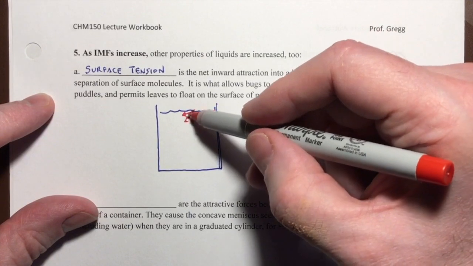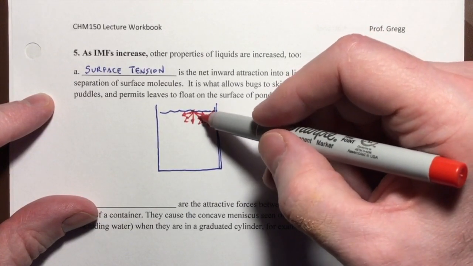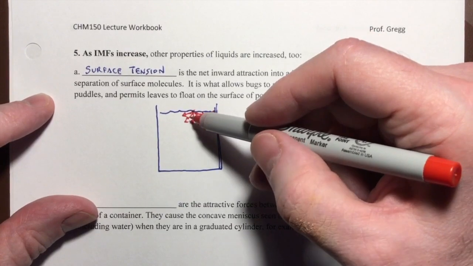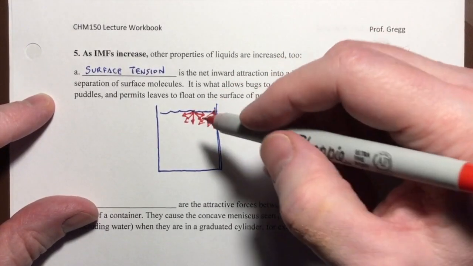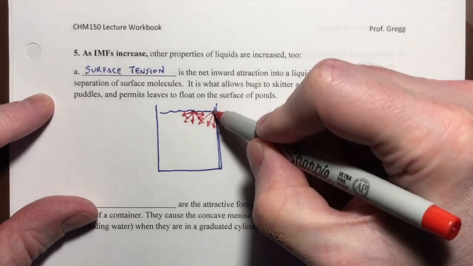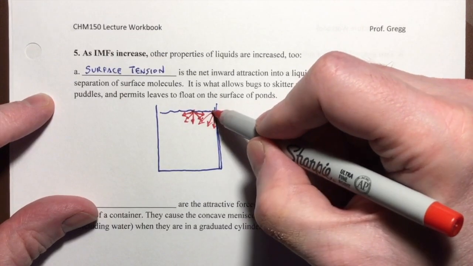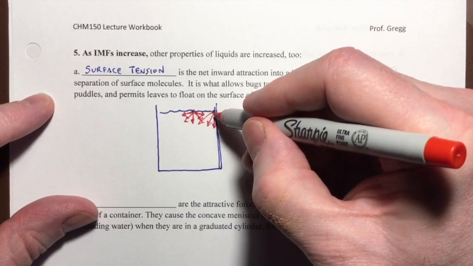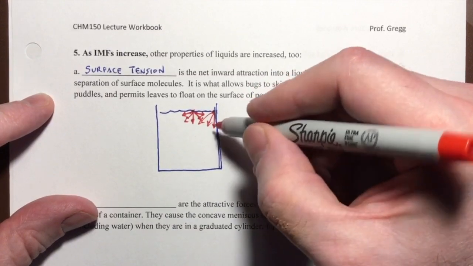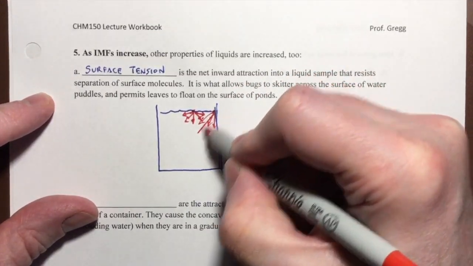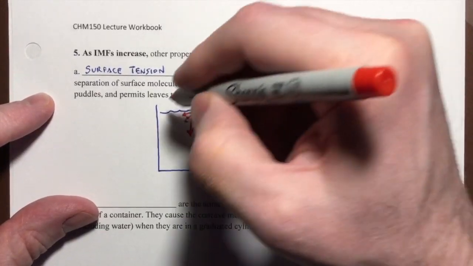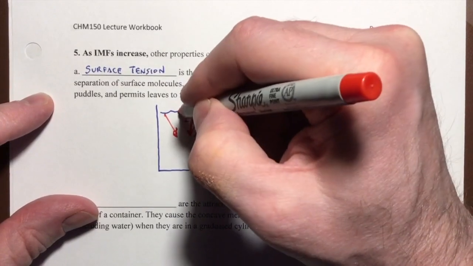If we were to add up all of these attractive forces and treat them as if they were vectors, and add up all the vectors, we would have a net vector attraction on these molecules in the surface that is a net inward toward the center and downward. So a net inward and downward vector for these surface molecules.